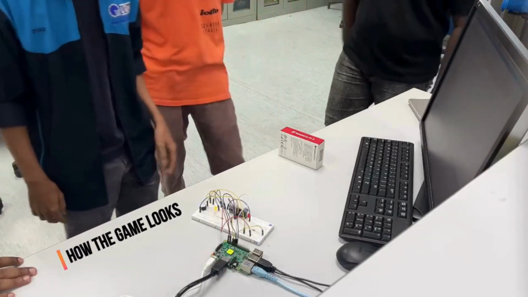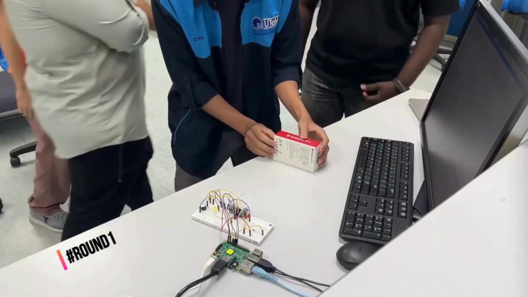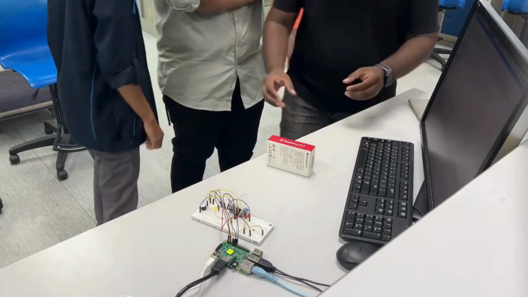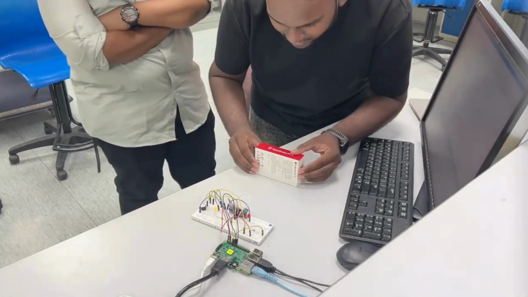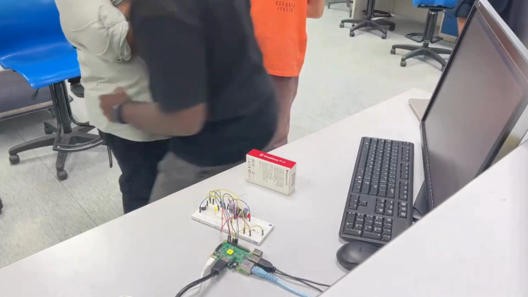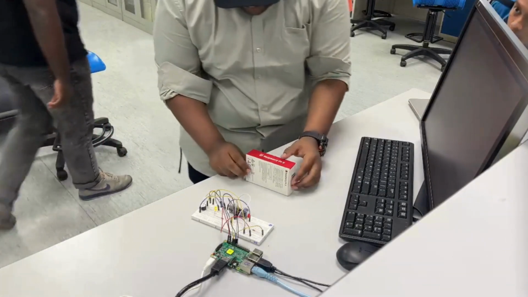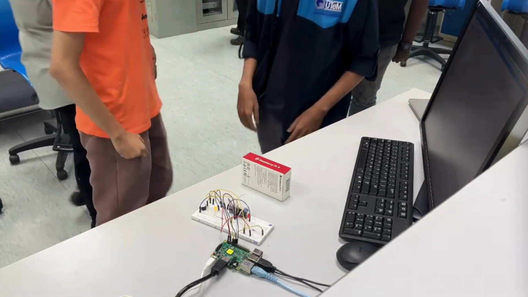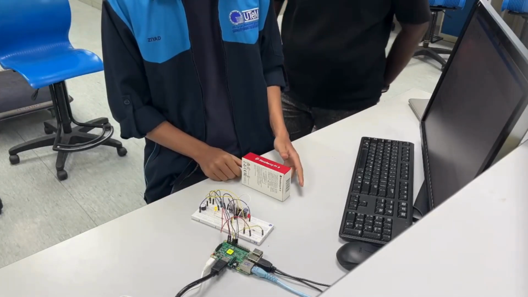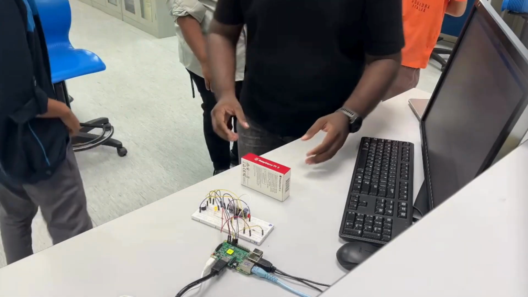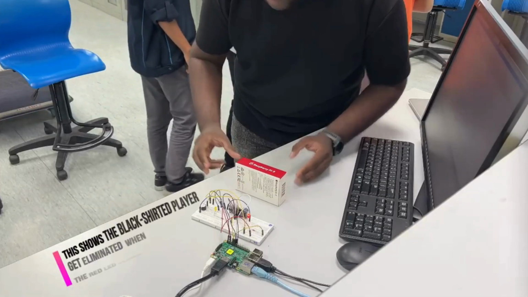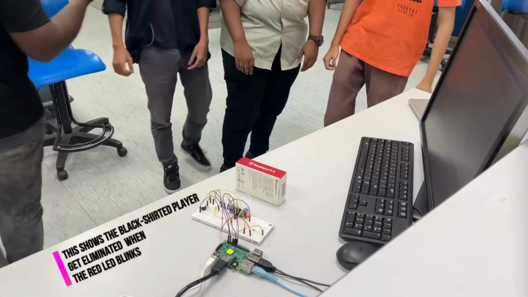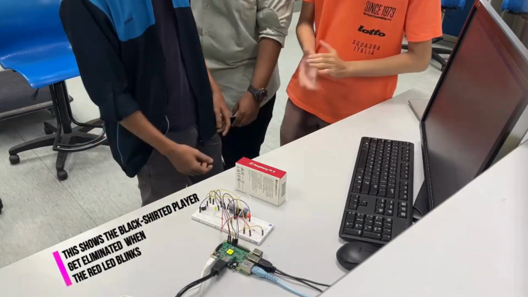Now we are going to show the gameplay. This is round 1. And the player in the black shirt is eliminated for entering the under 10 cm zone.